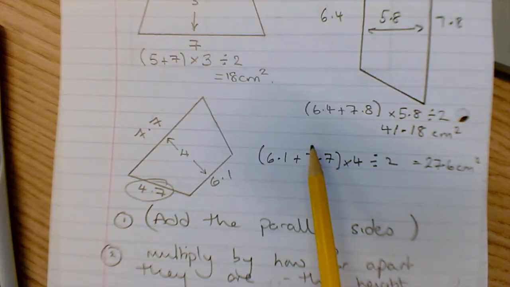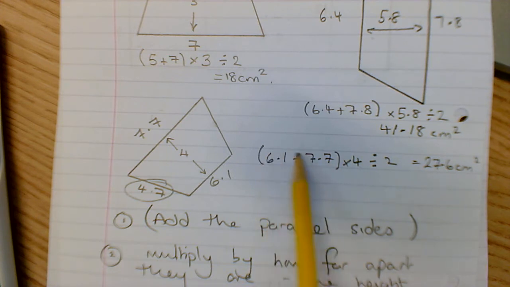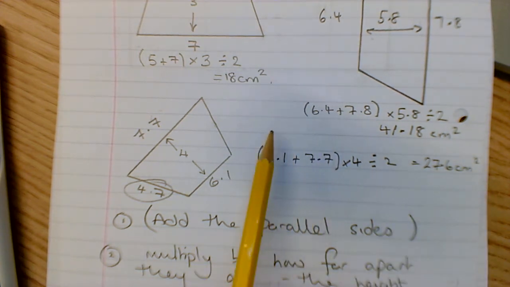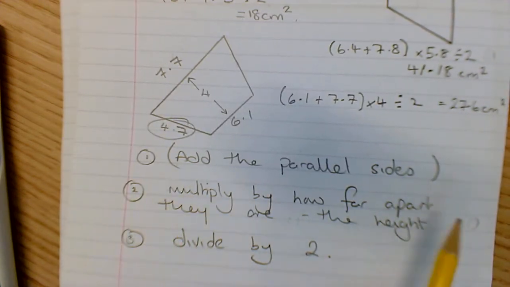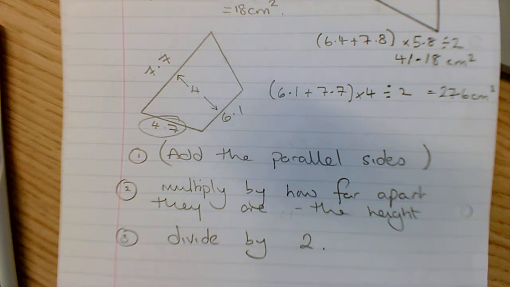Now if you don't do it in brackets, the calculator will just work out 7.7 times 4, it won't do this adding up first. So if you're going to do it without brackets, you've got to do 6.1 plus 7.7, press equals, then times by 4 divided by 2. But it's safer just to put it in brackets. That's why in the notes you'll see I've got my add the parallel sides in brackets. Okay, multiply by how far apart they are, divide by 2.